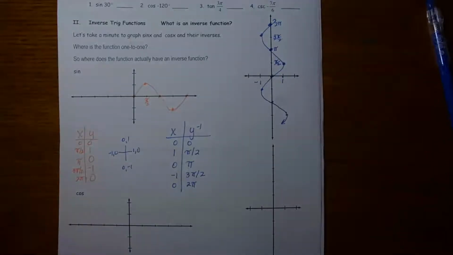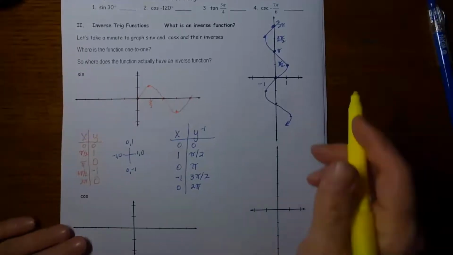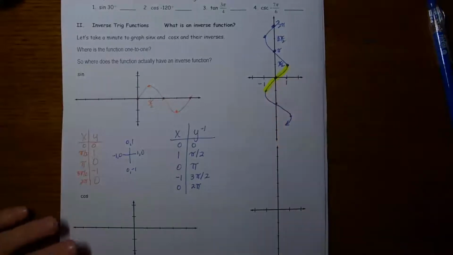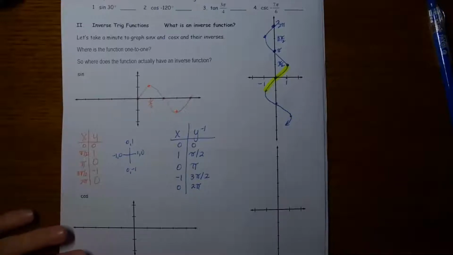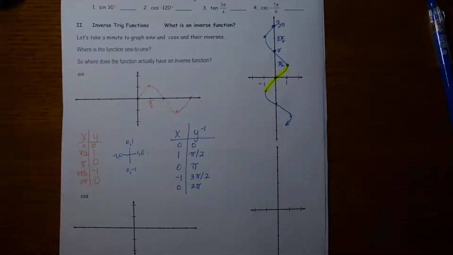So what we're going to do is we're going to have to snip out one piece of it. Okay? So we're going to cut out this piece right there. Now, if we only look at my highlighted piece, is that part a function? That part's a function. So that's what's going to change when we look at these. We just get to look at one small piece.